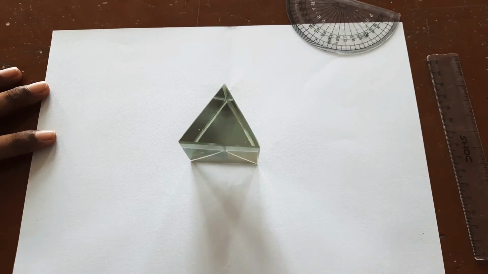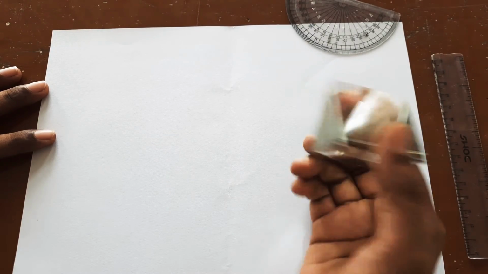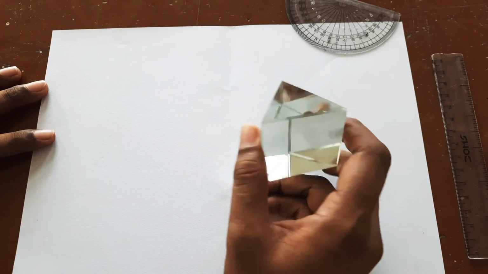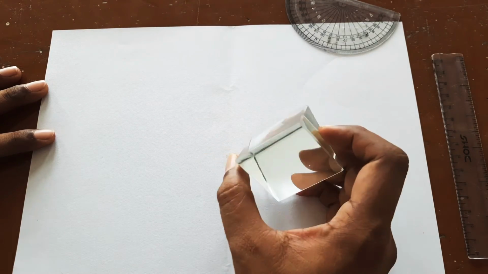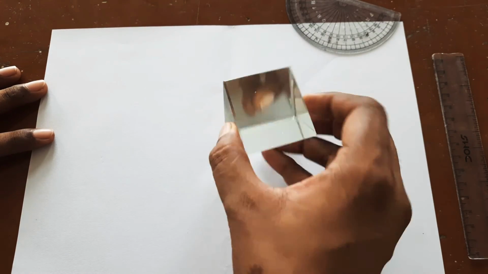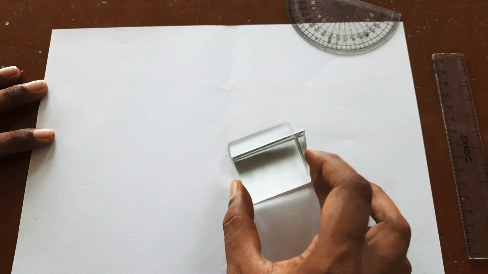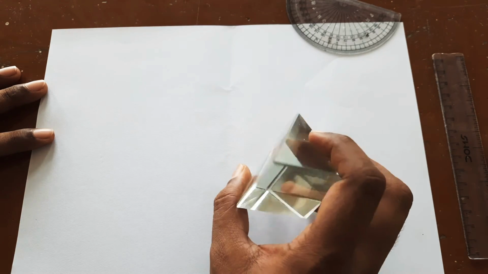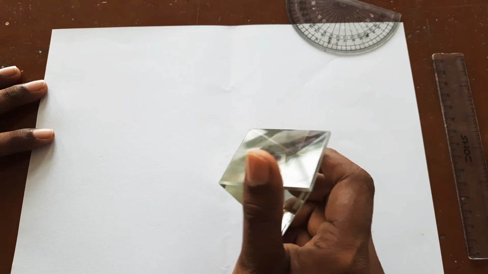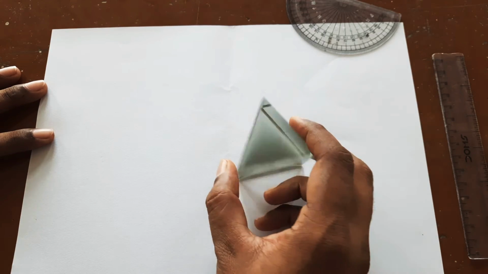So let's start. Today's topic is related to the prism. Here you are seeing a regular prism consisting of two triangular faces and three rectangular faces. This one is a rectangle, this one is the second rectangle, this one is the third rectangle. And here all the triangular faces as well as the rectangular faces are equal separately. So now, start.